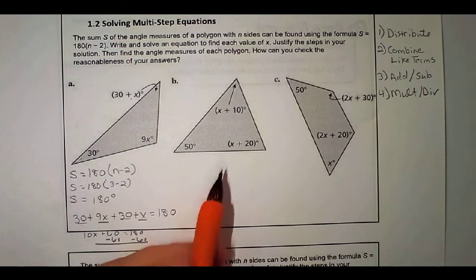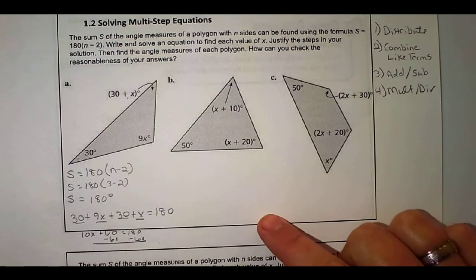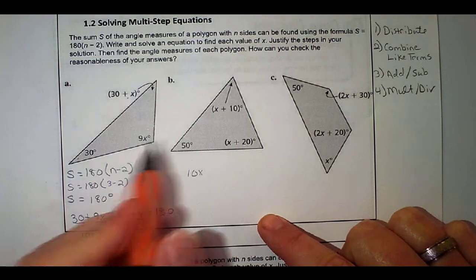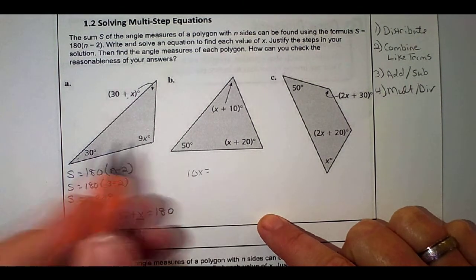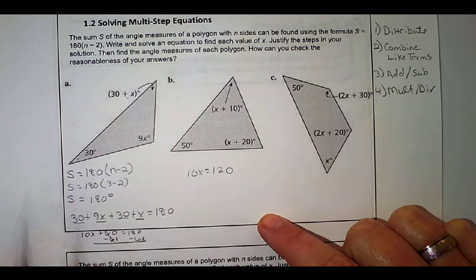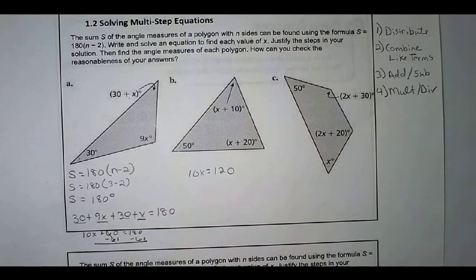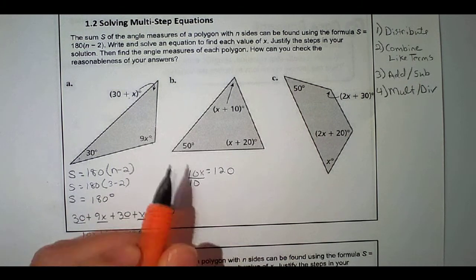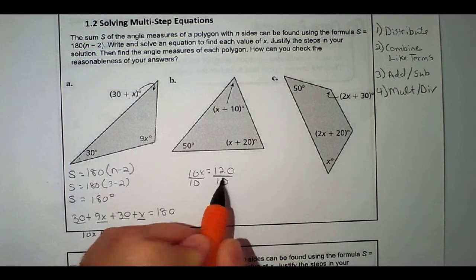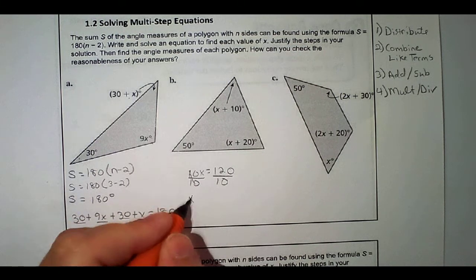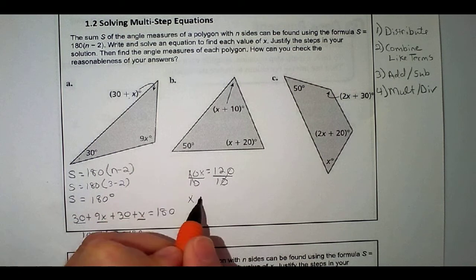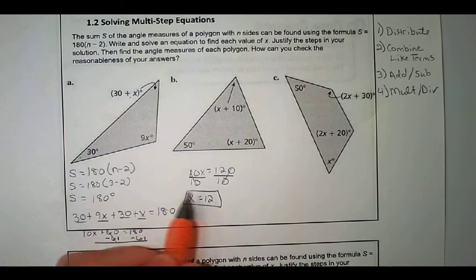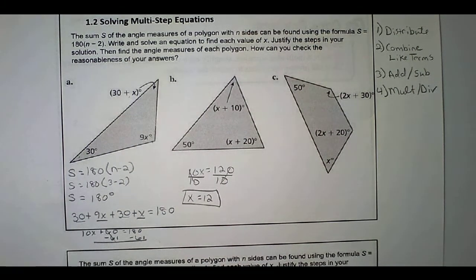And I'm going to move my work over here just because I'm running out of space. So I have 10x equals 180 minus 60 is 120. I need x all by itself. So if I'm multiplying by 10, I need to divide by 10. Whatever I do to one side, I do to the other. And 120 divided by 10 is 12. So on this one, I know that the value of x is 12.